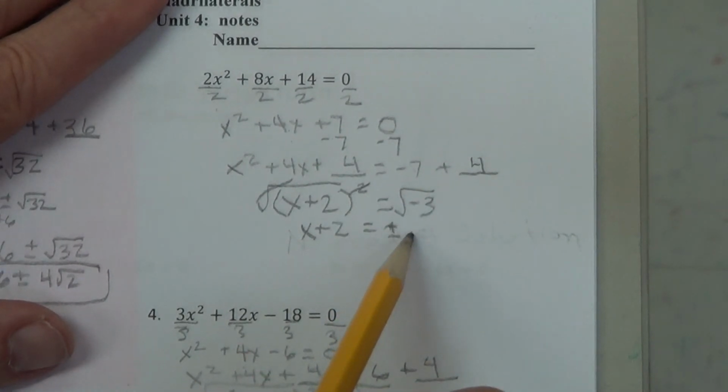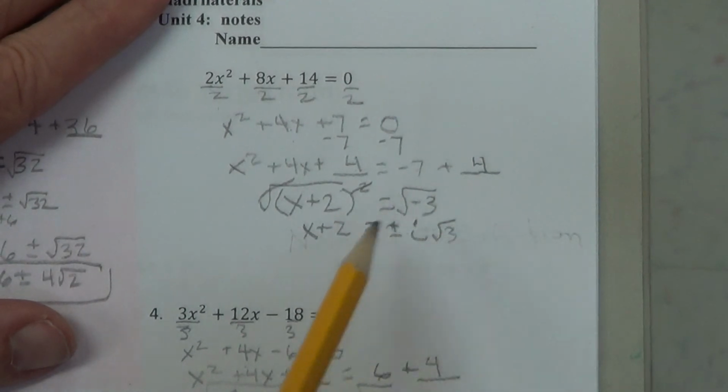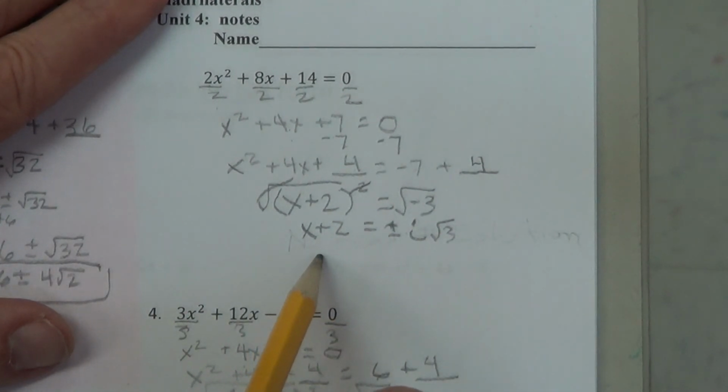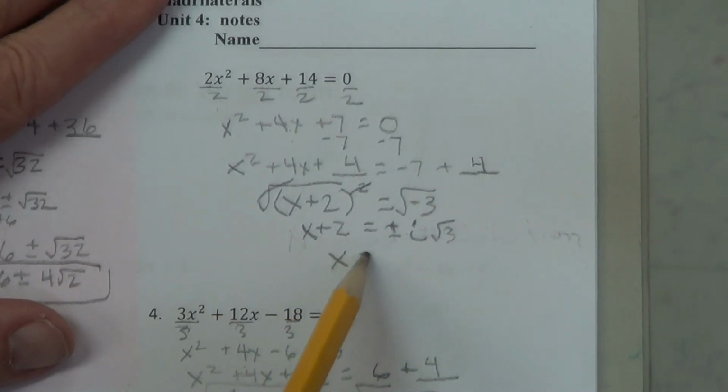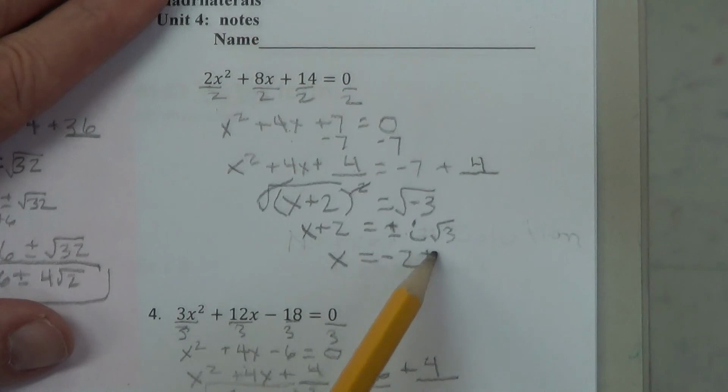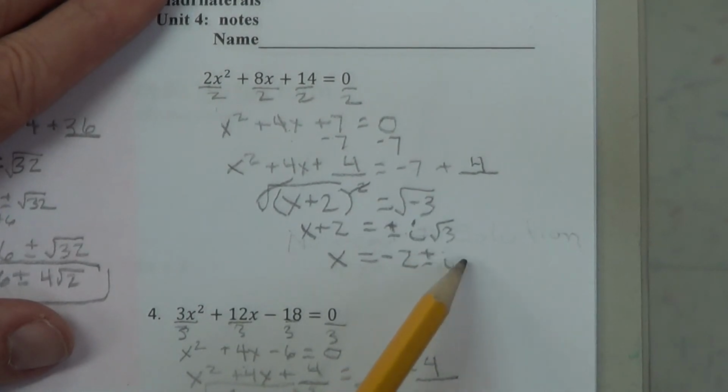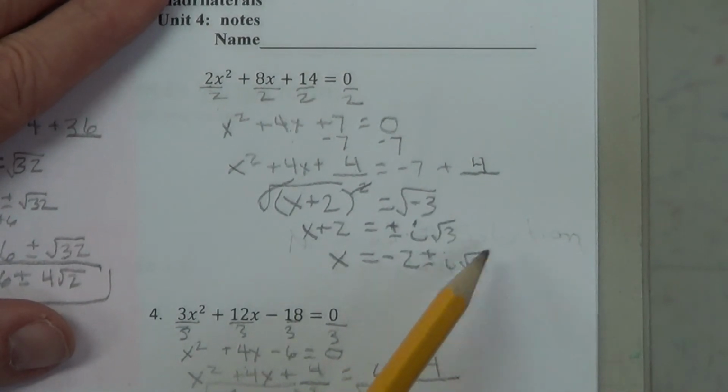Remember, it's our imaginary unit, i, radical 3. Now we have x equals, subtract 2 from each side, negative 2 plus or minus i radical 3.